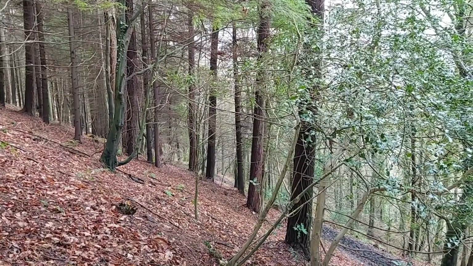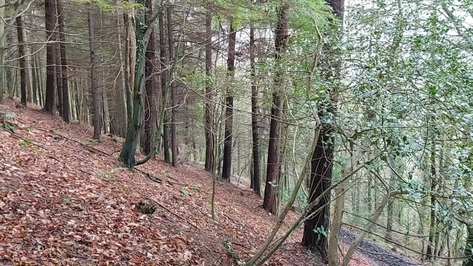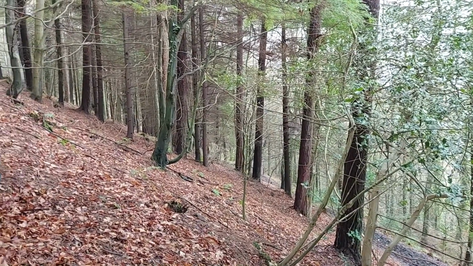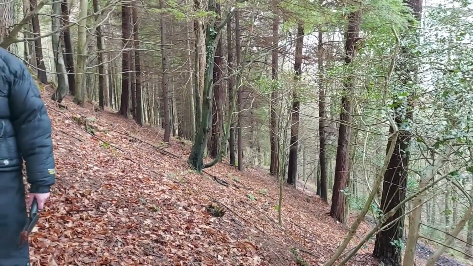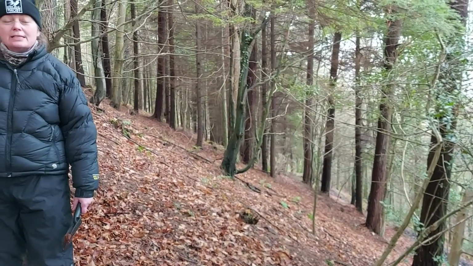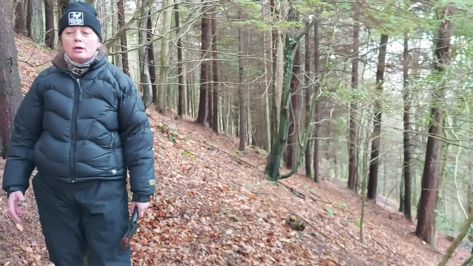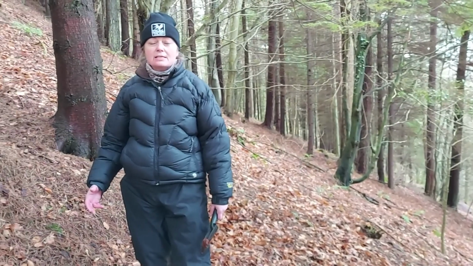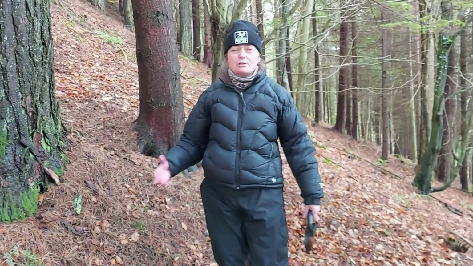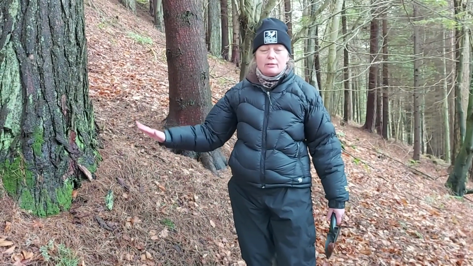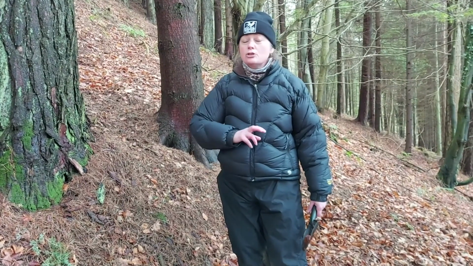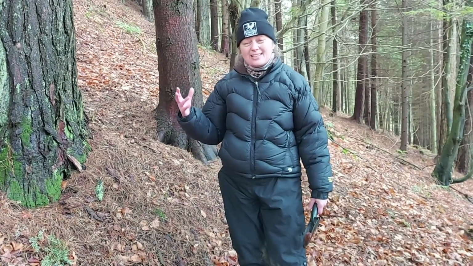Okay, so now we've come a little bit further into the Claughbane plantation itself, and this was planted out with mainly larches and western hemlock, which are obviously evergreen trees. And just looking around, you can see straight away that the understory, the ground floor of the forest, doesn't have as much green in it, and there's a big reason for that.